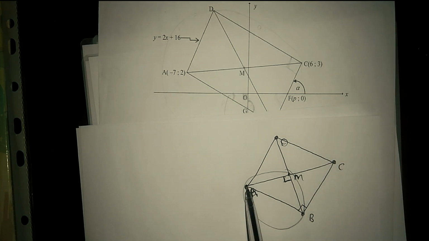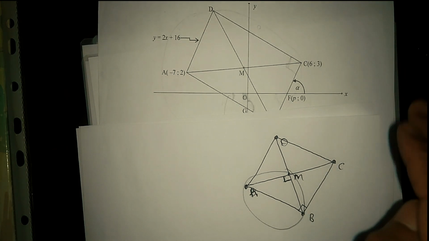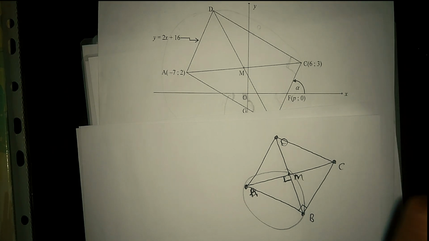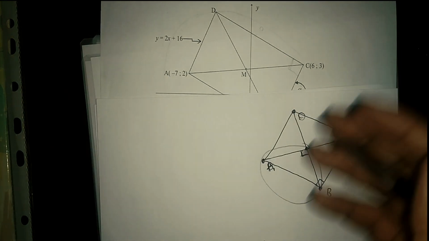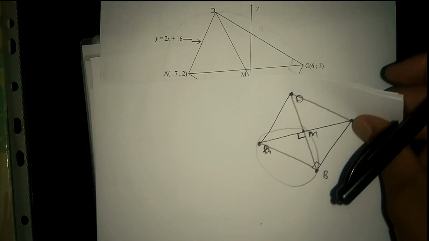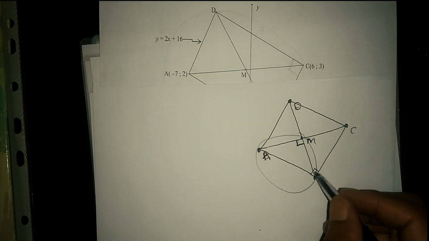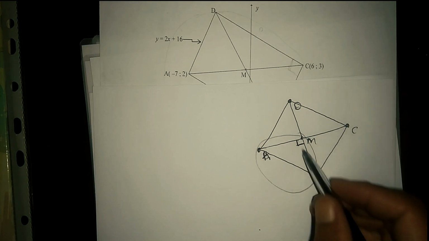So look, AB is the diameter of this circle, and then is BC a tangent? Now we have to answer your question there. You can just draw the sketch to answer the question. I don't think they allocated marks for this. So now draw a sketch to demonstrate here.